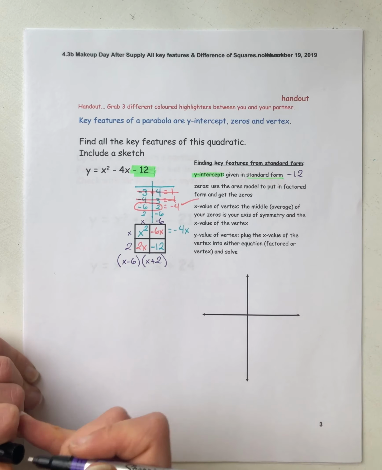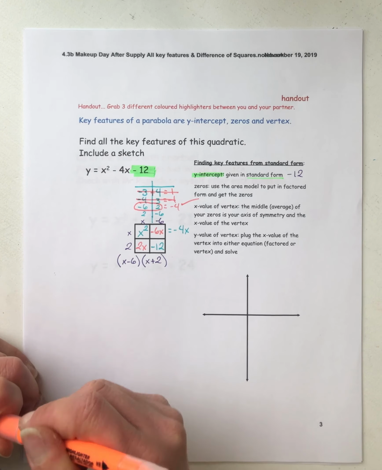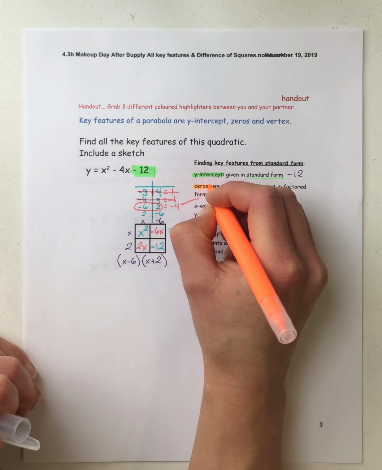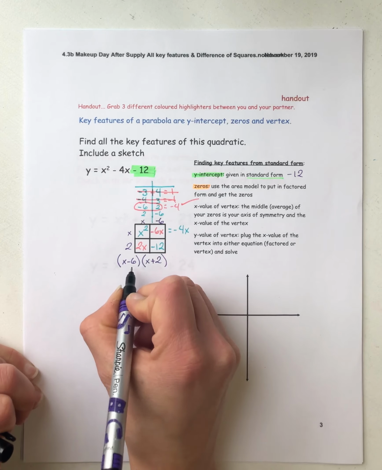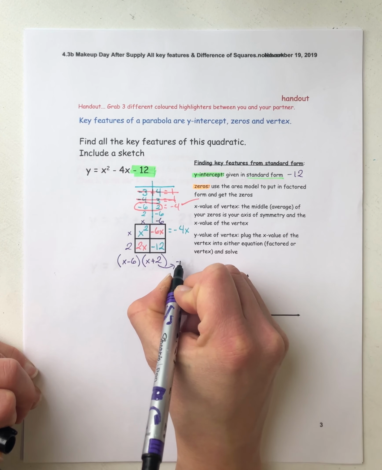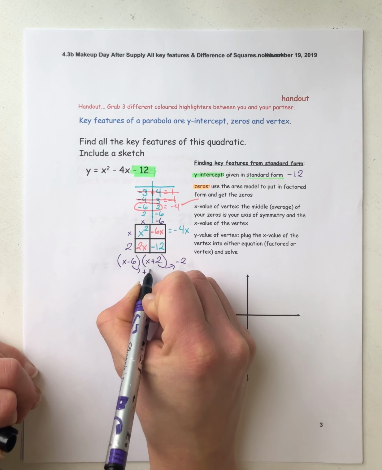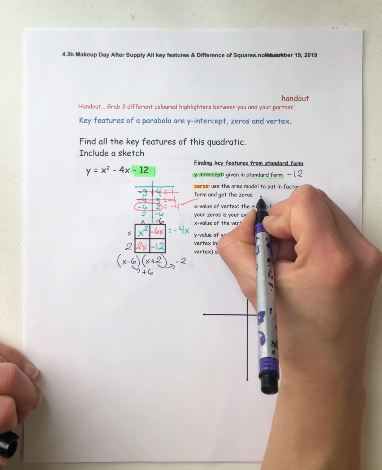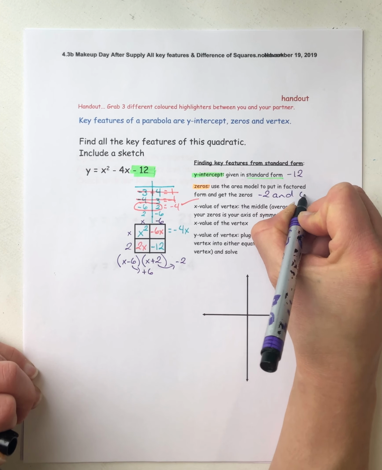Our zeros, these things here that we just found: remember when we take them out of the bracket, they change signs. So this is a negative 2, and when we pull that out, it is a positive 6. So our zeros are negative 2 and 6.